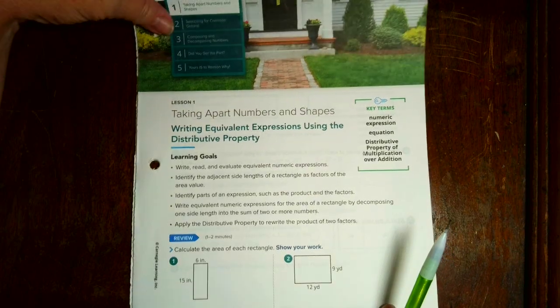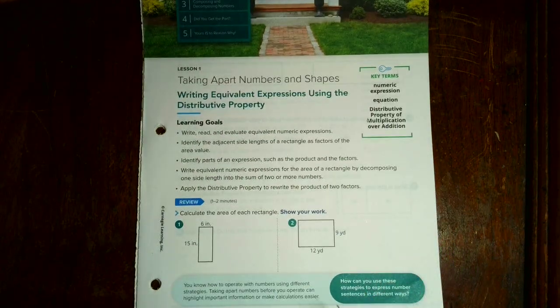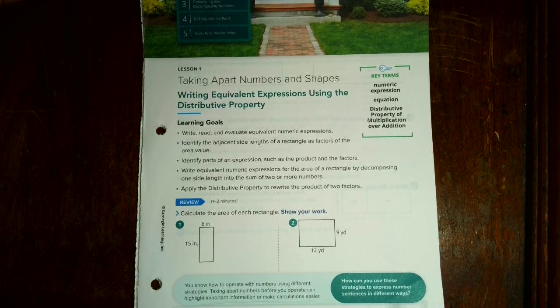Every lesson starts with a quick little review. It says you know how to operate with numbers using different strategies. Take apart numbers before you operate. Taking apart numbers before you operate can highlight important information or make calculations easier. We're going to be doing that. It says, how can you use these strategies to express number sentences in different ways? So that gives us our purpose on what we're doing here.